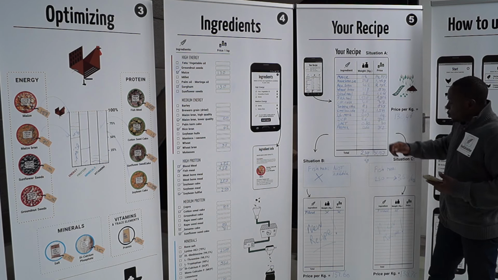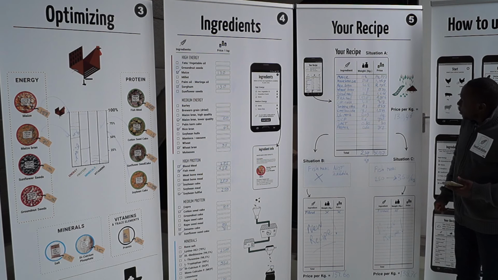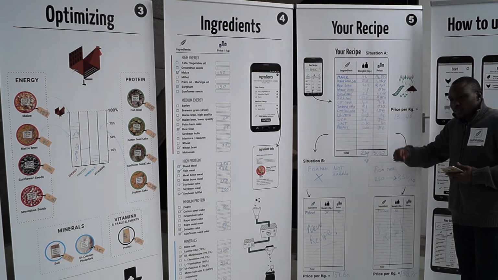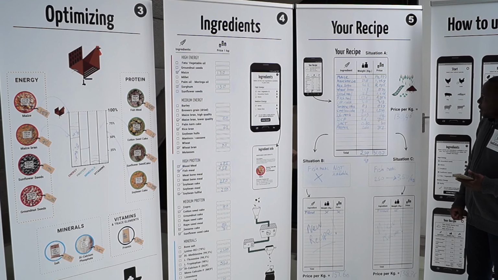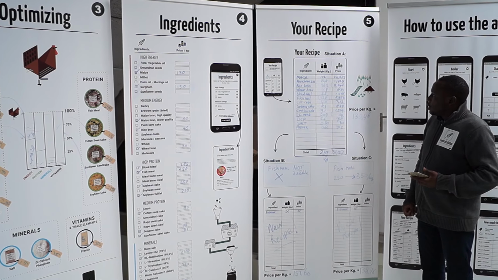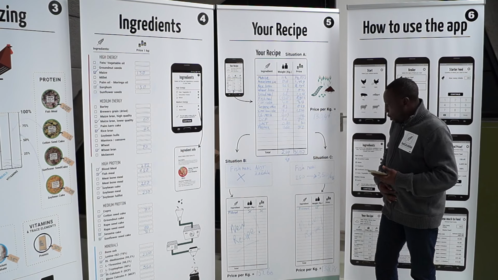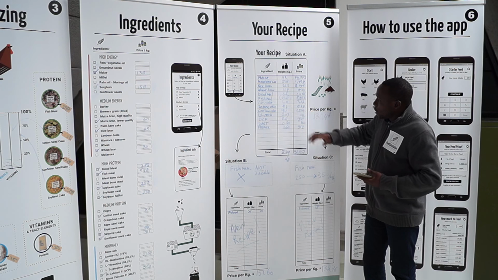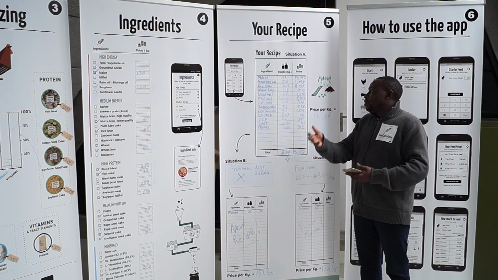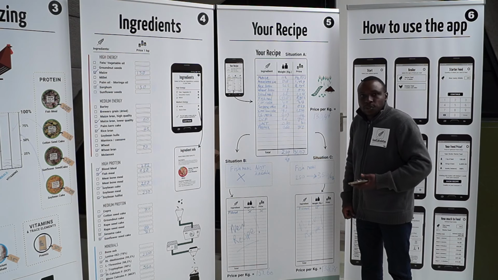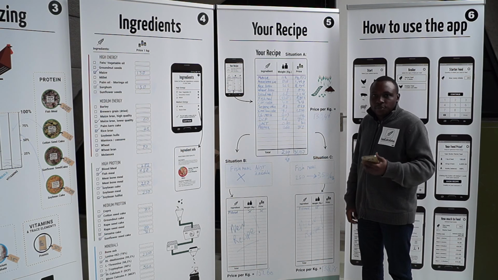So, I want you to go and look at this. And this is a very interesting part. Just to go through very fast, not to take much of your time, I want you to focus on this. I have just been making a recipe recently, in a few minutes.